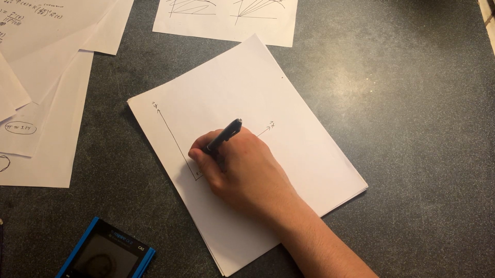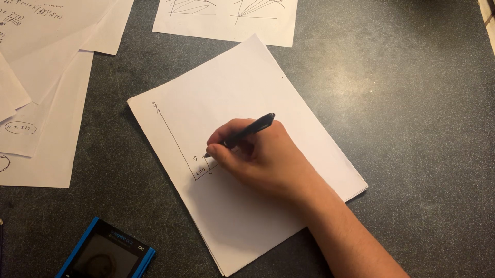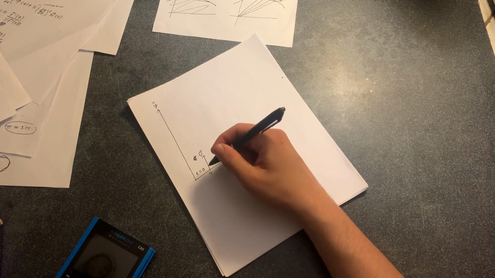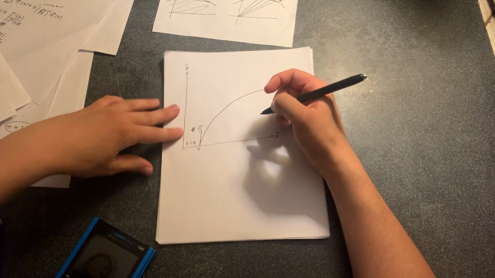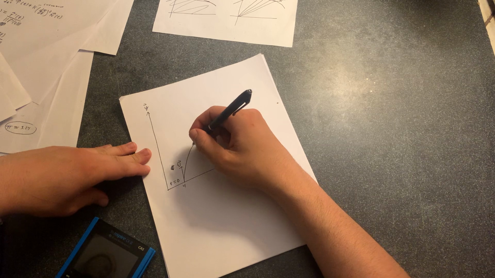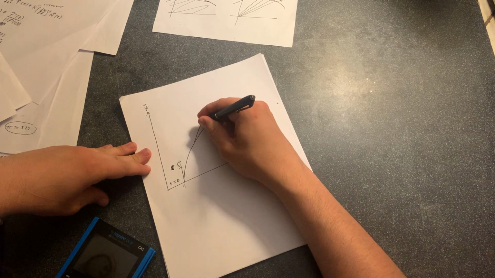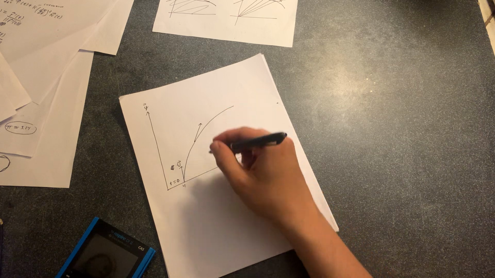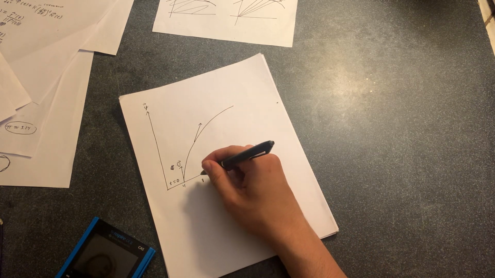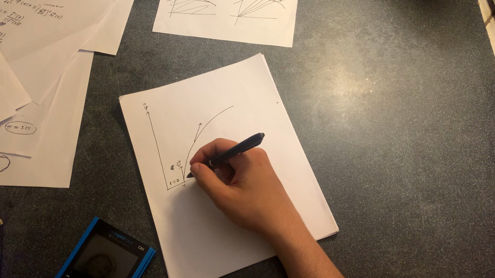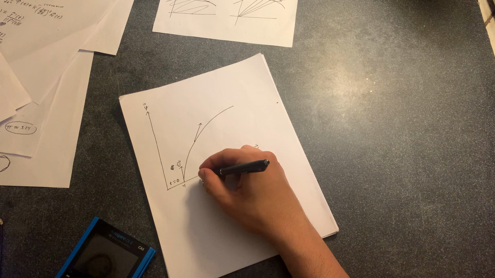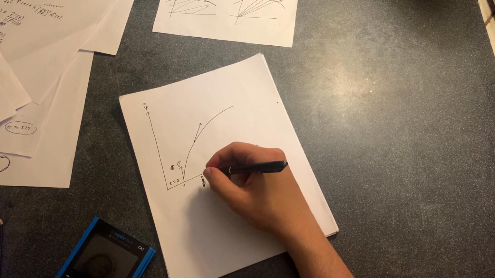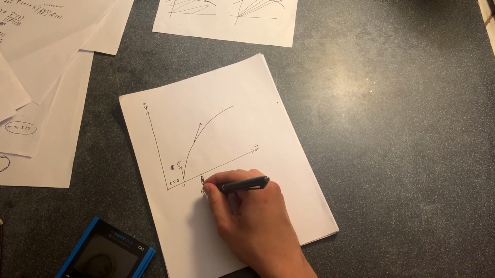This is velocity. And then we'll make this 8. Actually, we'll make this 7. This has to be 7, or about 6.25 to be exact. We'll make this 6.25.